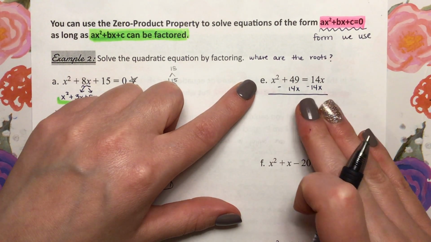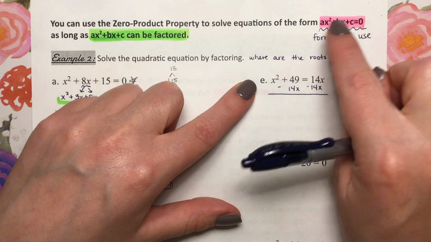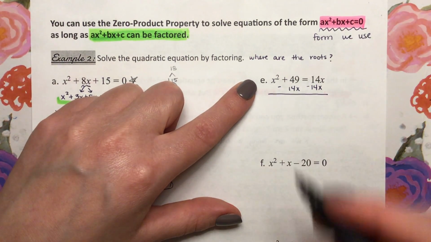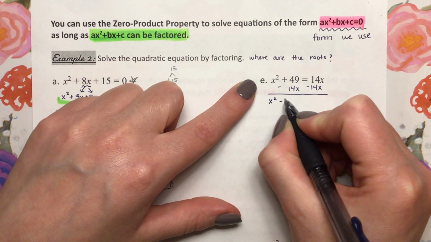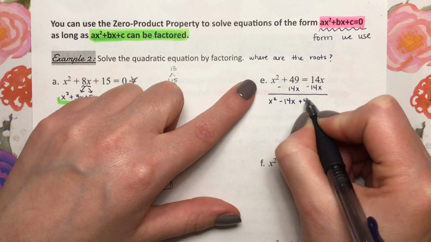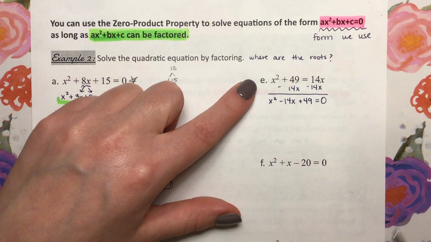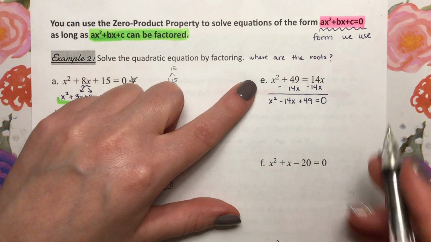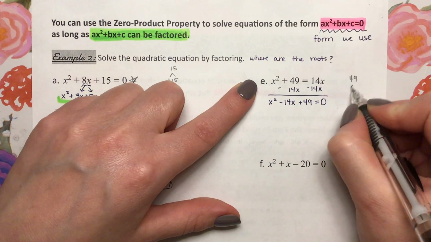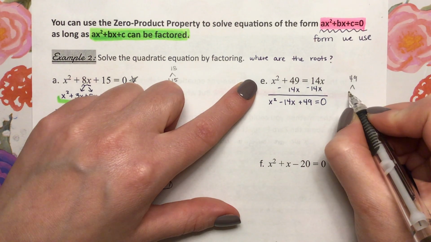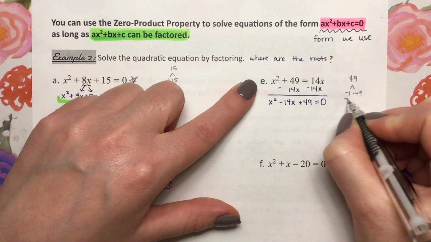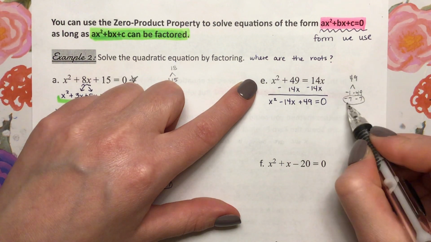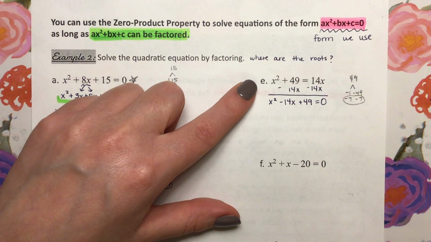And I'm going to go ahead and put this in the correct order. I want the x squared and then the x and then the regular number. So I'm going to say x squared minus 14x plus 49 is equal to 0. I went ahead and put my x term in the center position so that I didn't have to rewrite it yet again. Now I'm looking for multiples of positive 49 that add to negative 14. So that we know both numbers are going to be negative. We could have negative 1 and negative 49 or negative 7 and negative 7. I'm going to have to use negative 7 and negative 7.